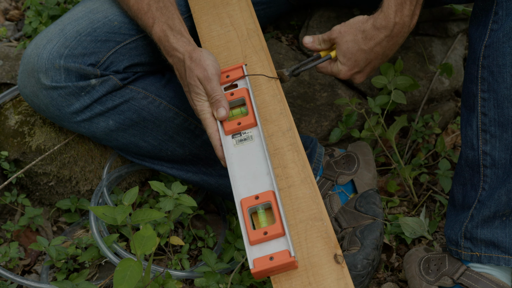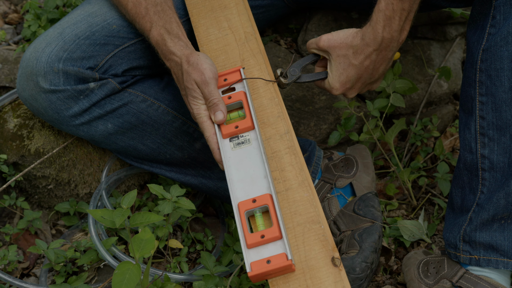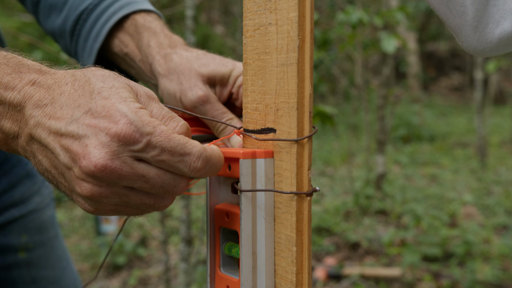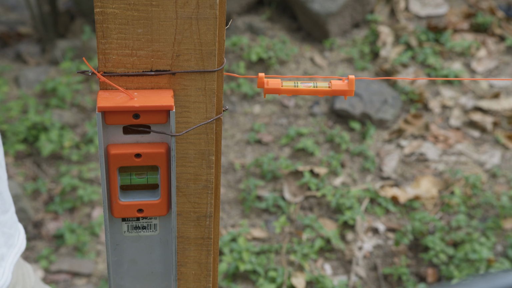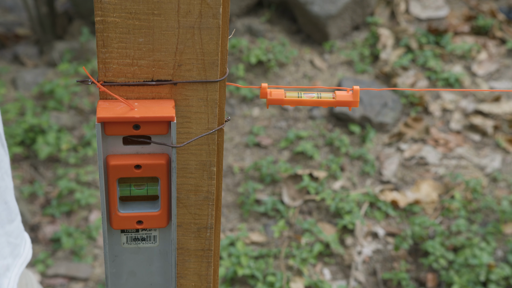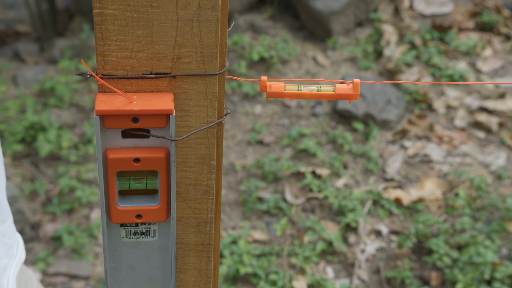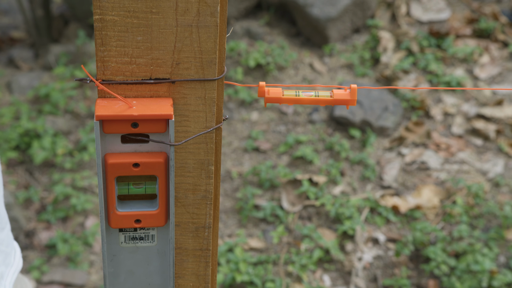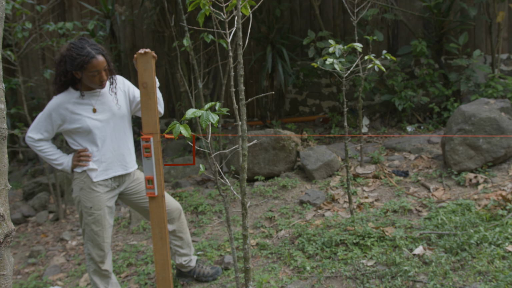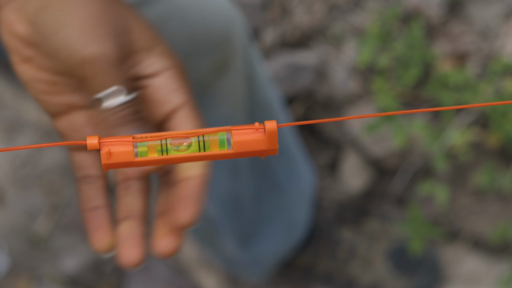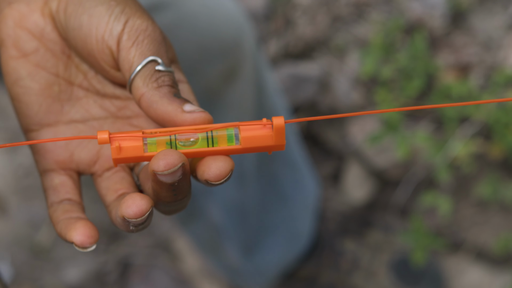Then the first person is going to take one end of the fishing line and hold it at the level of the ground at the highest point of the land. The second person is going to stretch the fishing line out. They're going to hang a level from it to make sure that it's actually level, and then take their meter stick with the one meter mark on it and find the point where you have a right angle right here, and that shows you where you've lost your first meter in altitude.